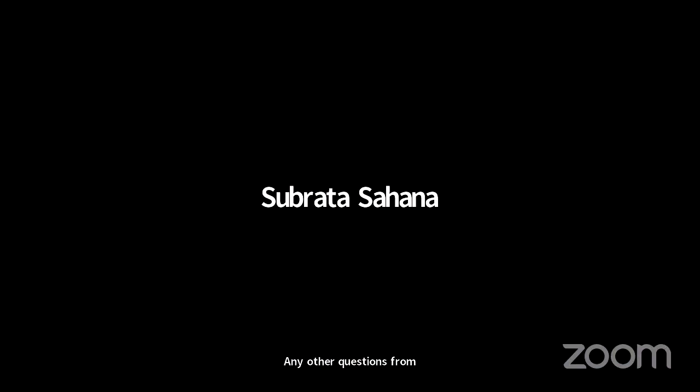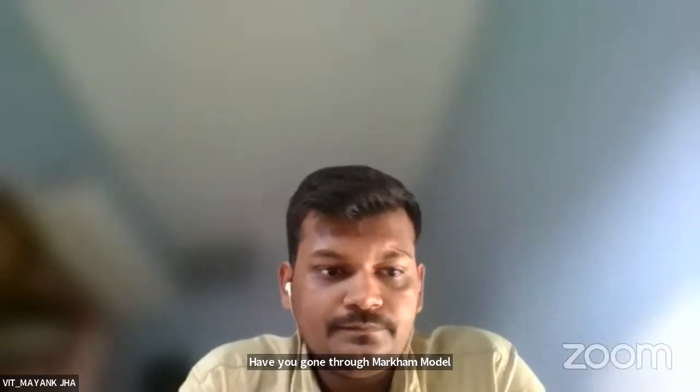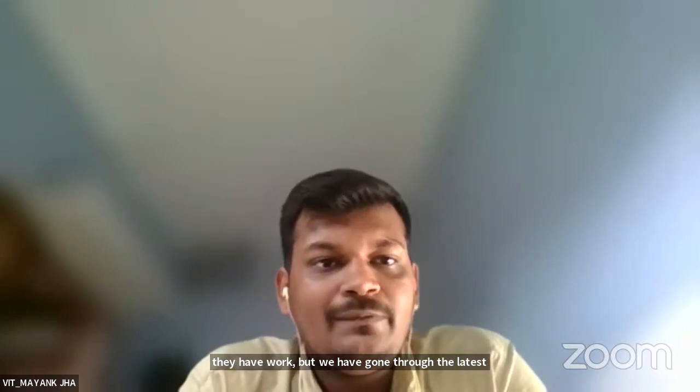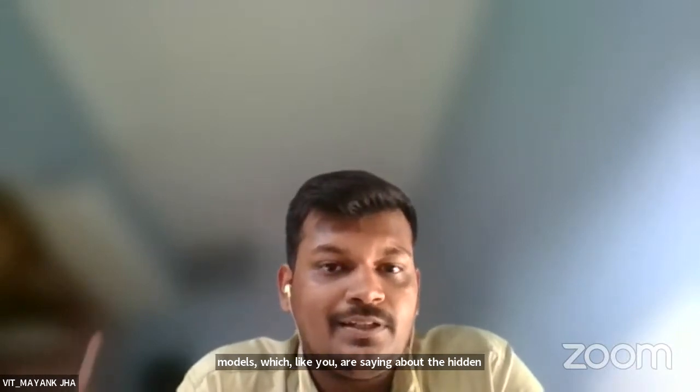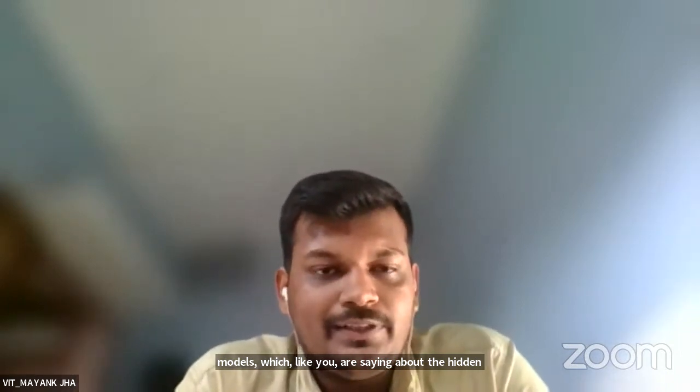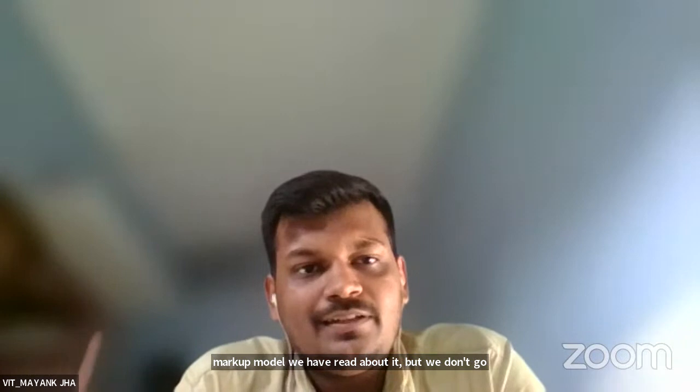Have you gone through the Markov model? No, sir. Some researchers have worked in this field with the help of the Markov model. Have you explored it? They have worked, but we have gone through the latest models, and you are talking about the hidden Markov model. We have read about it, but we did not go through it because LSTM and CNN were the latest.